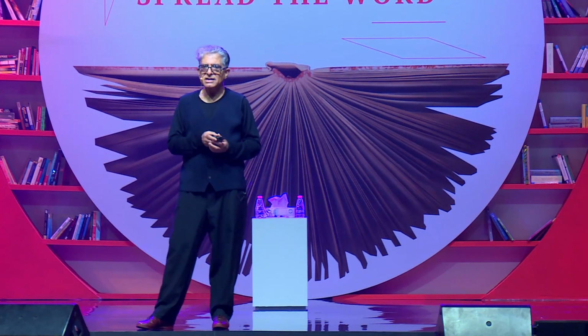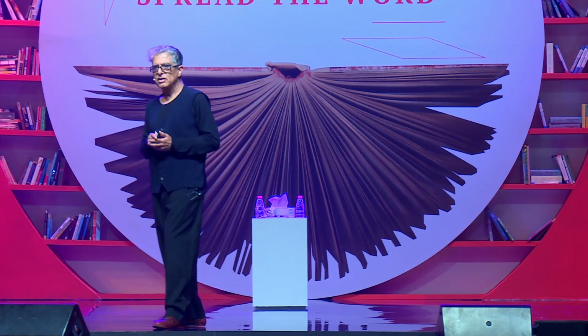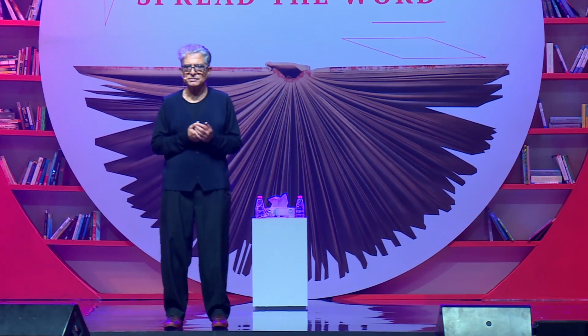Now scientists tell us that, and by the way, when I say science, do remember, science does not have the privilege of giving us access to truth. Science only creates models of what we think the truth is. So science is not the ultimate authority. If you think science is the ultimate authority, then you're not a scientist. That is scientism. It's like a religion.